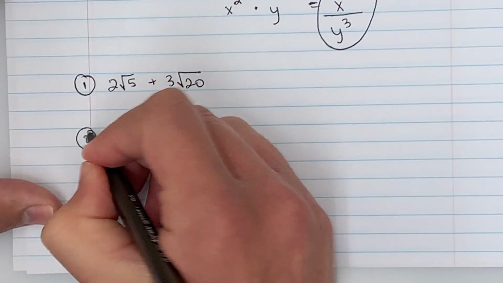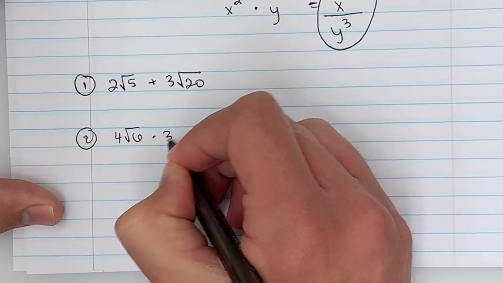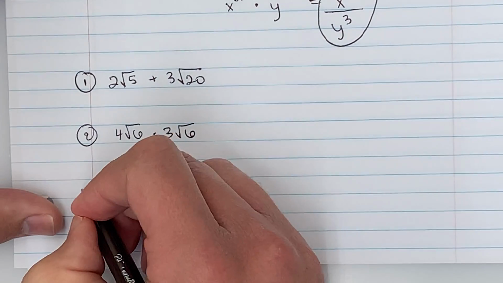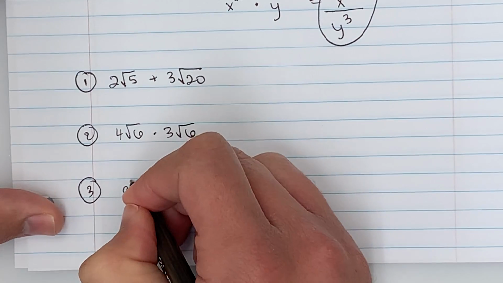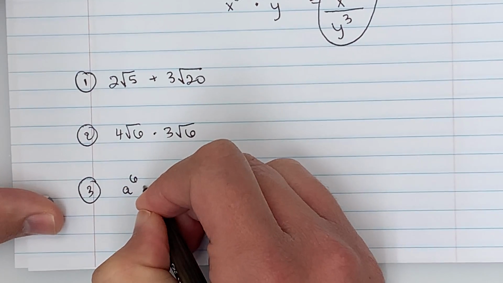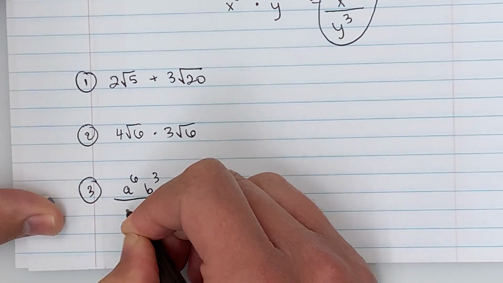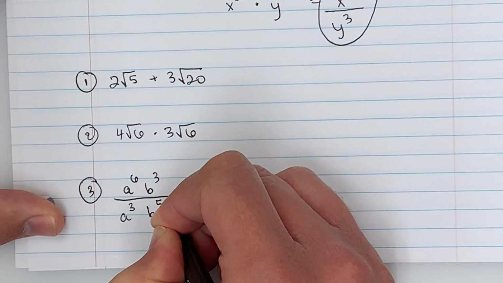For the second one, I want you to do 4 root 6 times 3 root 6. And for the third one, I want you to do a to the 6, b to the 3, over a to the 3, b to the 5.